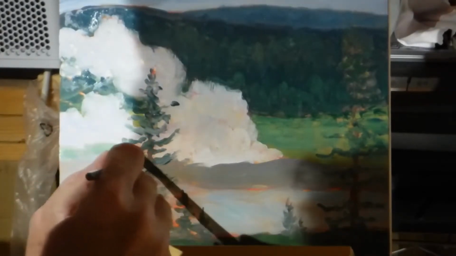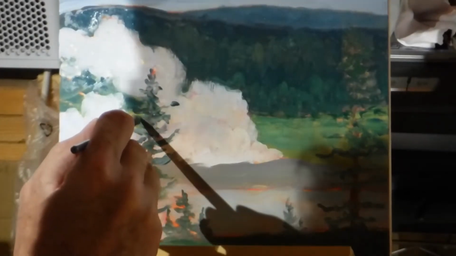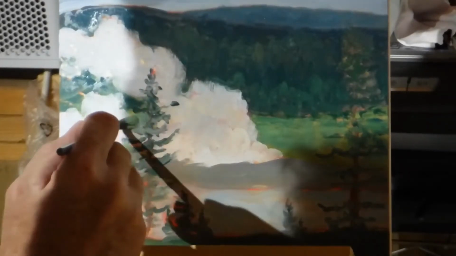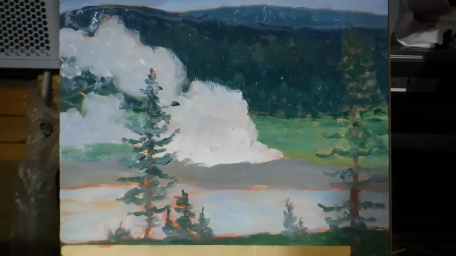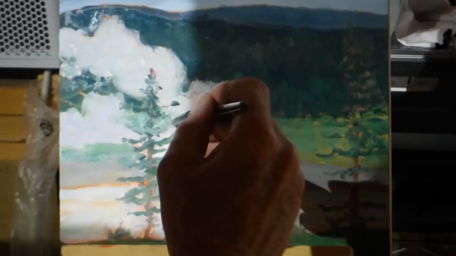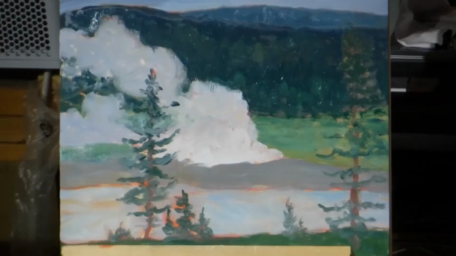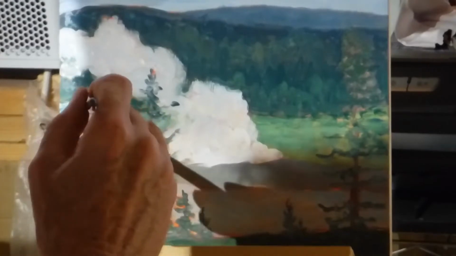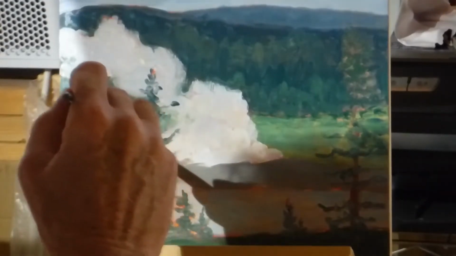I find that if you always mix small amounts of paint, you'll always have variations in the colors, and the painting will look a lot nicer. Mother Nature is very random. Us humans like to try to organize it, but it's always very random.